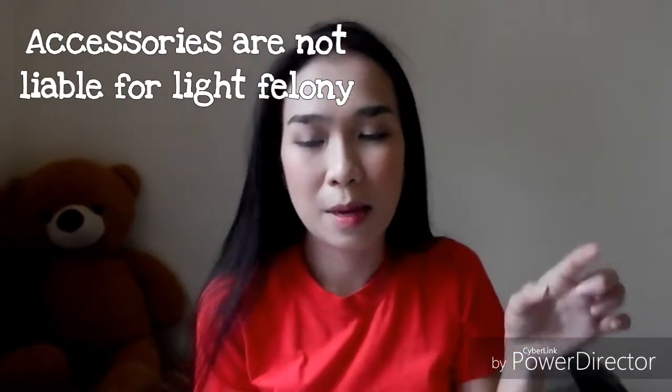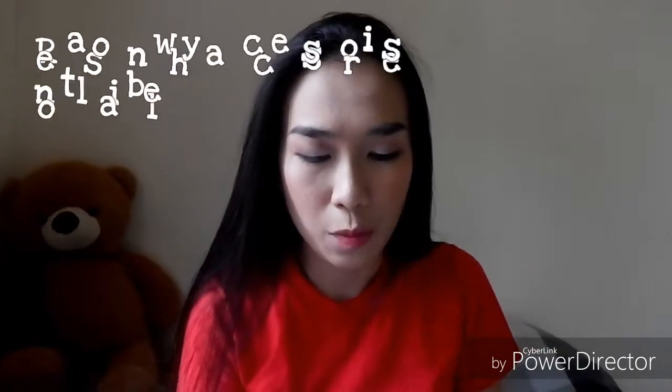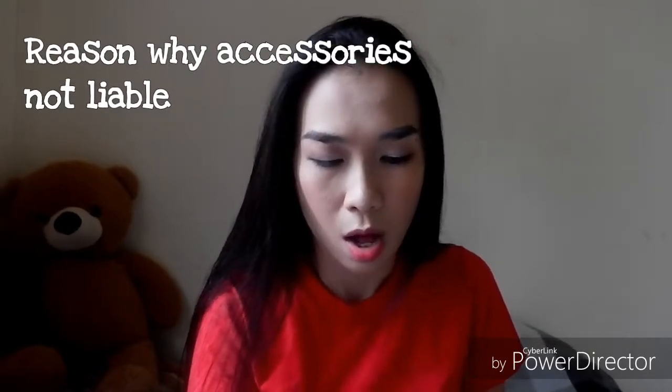So, under Article 16, sinabi niya sa second paragraph niya, nag-enumerate siya na dalawa lang yung criminally liable for light felonies, and those were the principals and the accomplice. Hindi na niya sinali yung accessories. So, in view of the omission of accessories in naming those liable for light felonies, the accessories are not liable for light felonies. The reason for this is that in the commission of light felonies, the social wrong as well as the individual prejudice is so small that penal sanction is deemed not necessary for accessory.